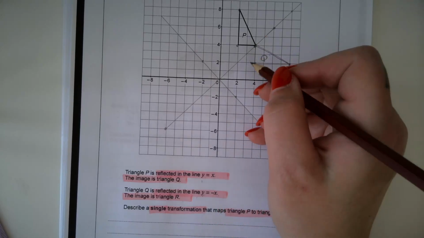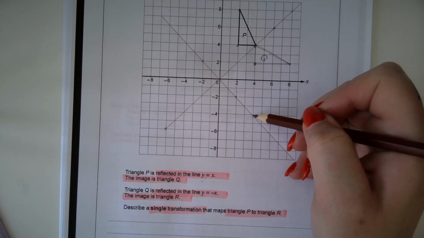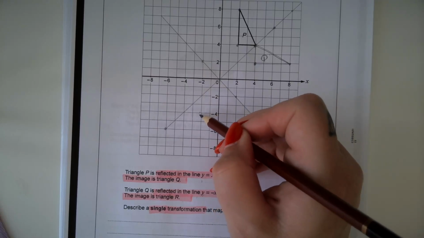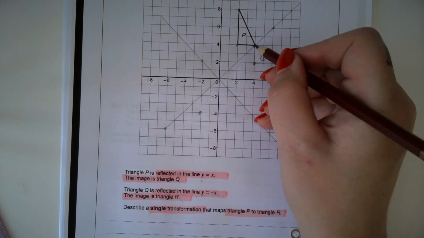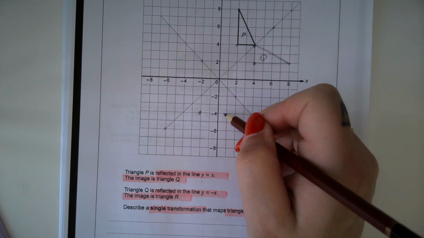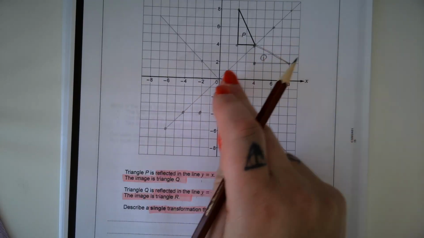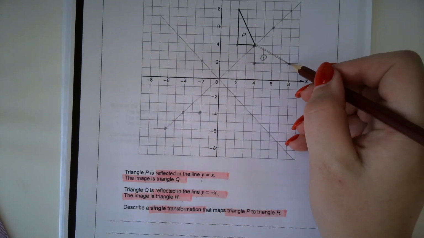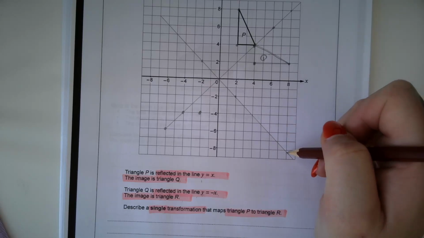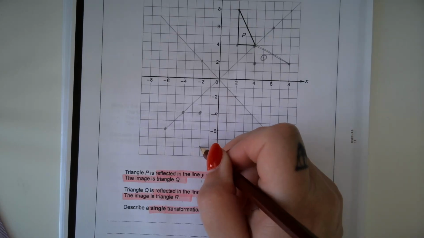So we're dealing with this line now. We're dealing with this shape Q. So we're going to start with this point. It's 1, 2, 3, 4, 5, 6 away from the line. Make a right angle. 1, 2, 3, 4, 5, 6. This one, 1, 2, 3, 4, 5, 6, 7, 8. I'm doing each point this time because there's quite a big distance between them and I really don't want to get it wrong. So here, 1, 2, 3, 4, 5, 6, 7, 8, 9, 10. Good.